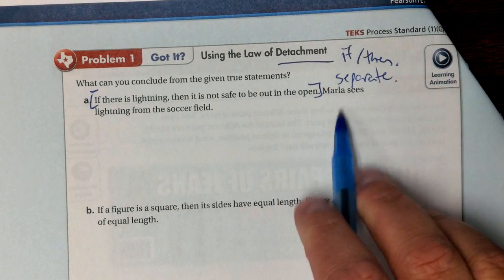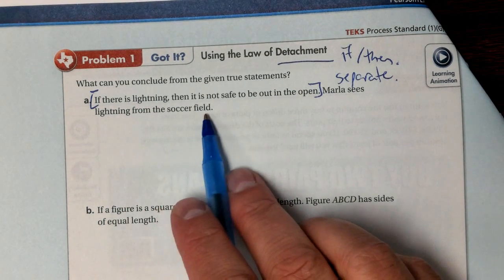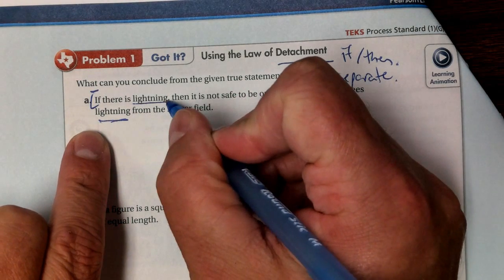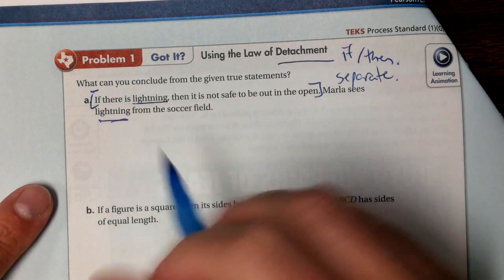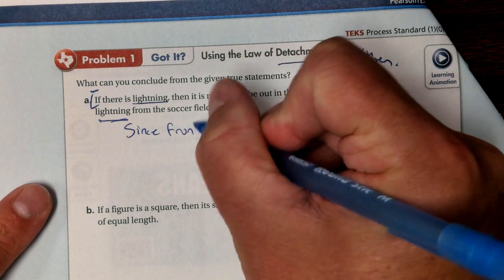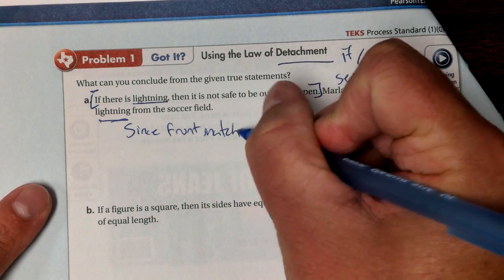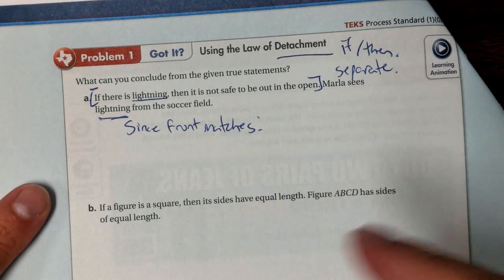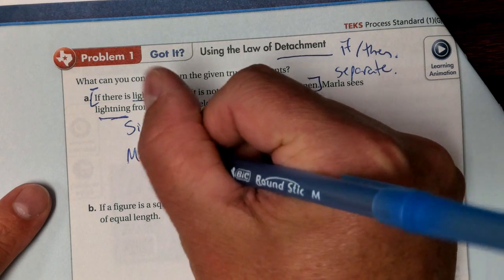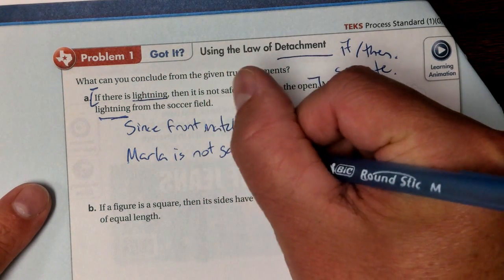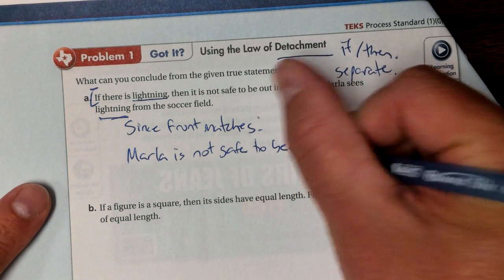And then it says, Marla sees lightning from the soccer field. And the lightning matches the front. So because the front matches is the reason that we can use the law, the answer would be Marla is not safe to be outside.